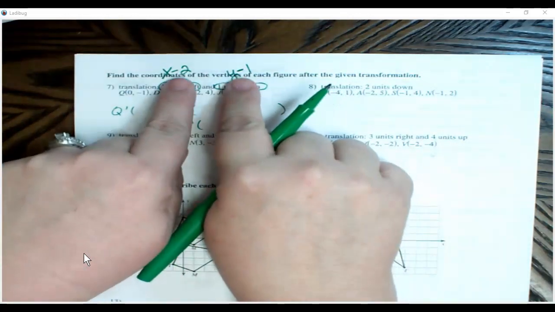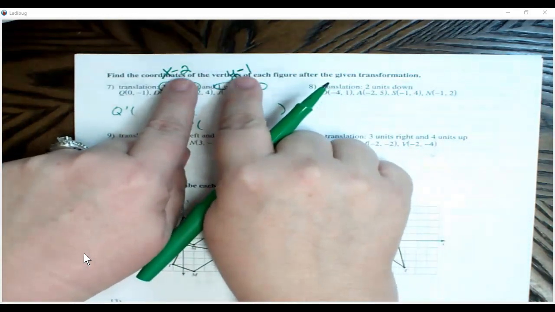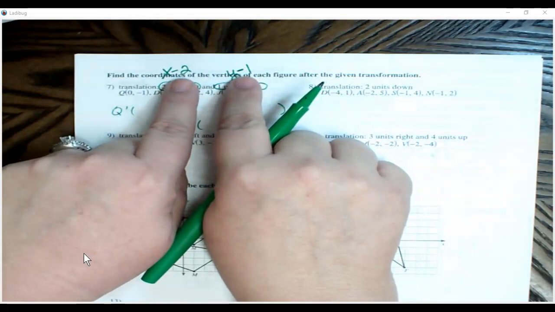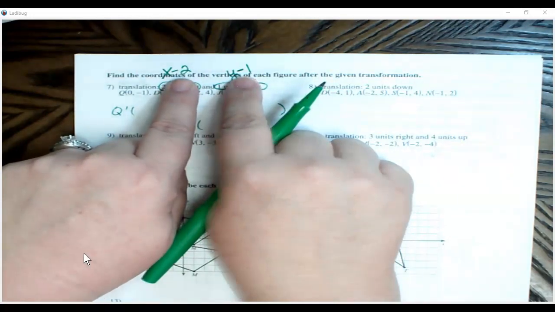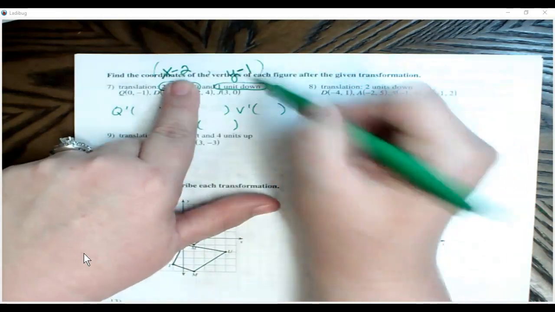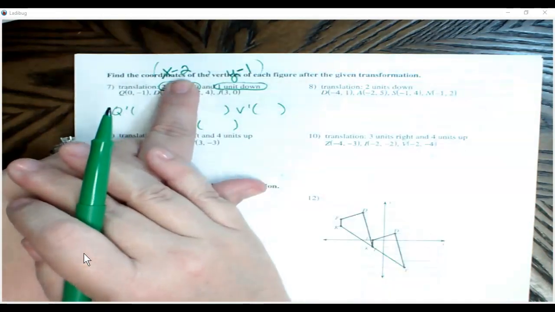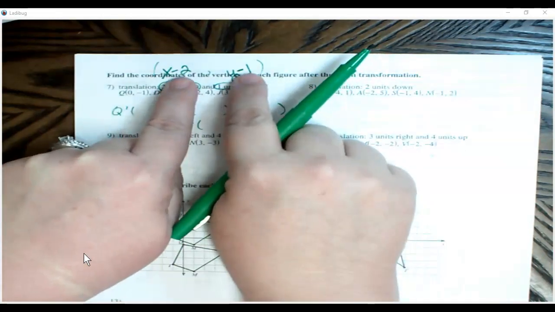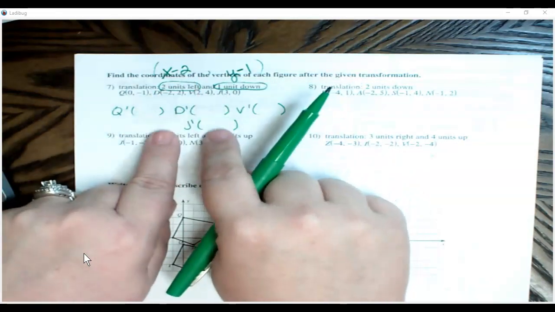Now that I have the rule, remember this is the rule. This is the mathematical, the algebraic representation. If I were to write it as a rule, I'd put a comma between it and parentheses on the outside. There's my rule. So I'm going to use that to mathematically calculate our new points.